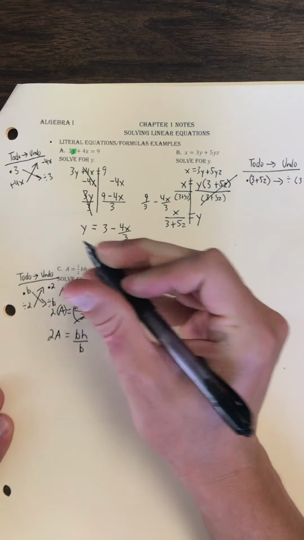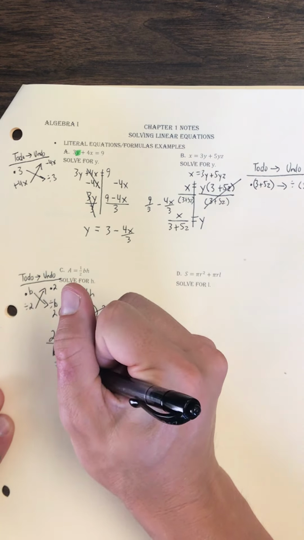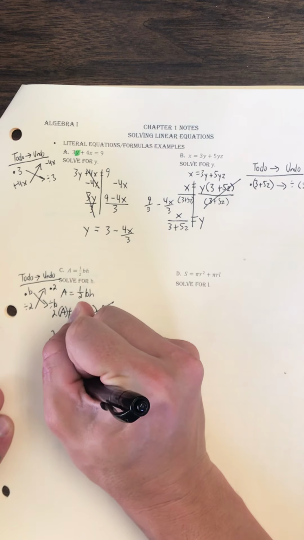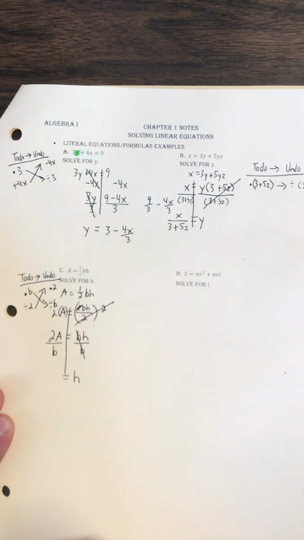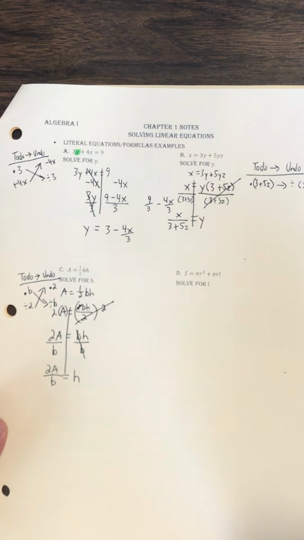So divide by b, divide by b. Those cancel, and I'm left with, I should draw my line to make it easier, h equals 2a divided by b, because there's nothing I can do to simplify 2a. I don't know what a is, I don't know what b is, so I'm just going to keep it as is. So h equals 2a over b.